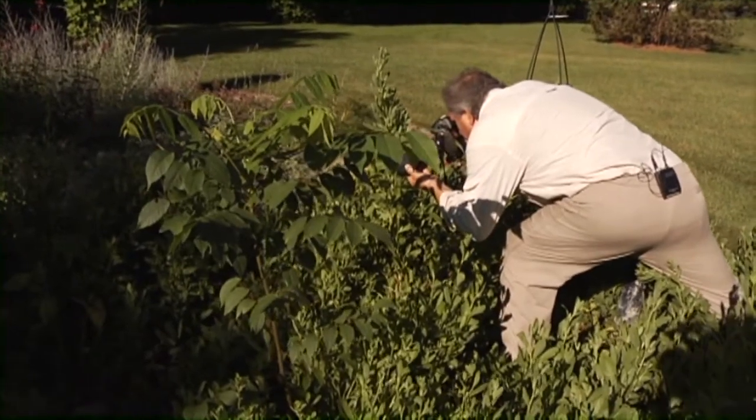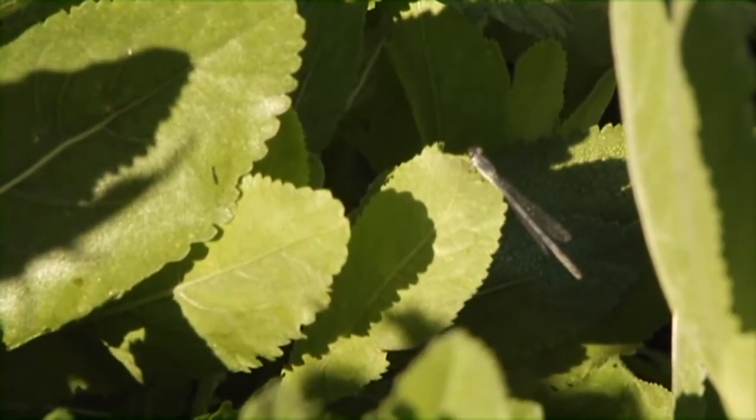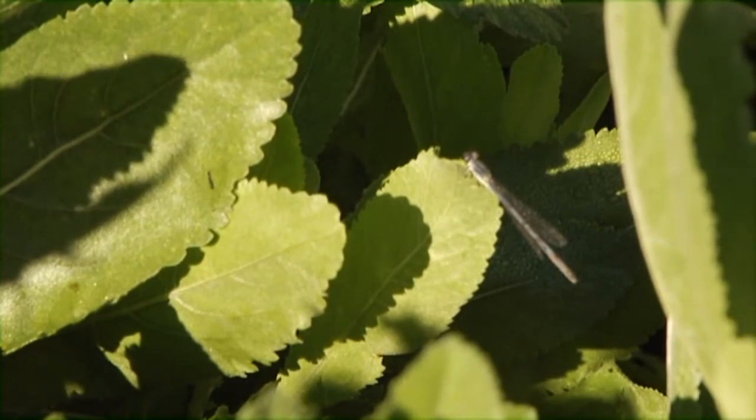A lot of times you can get a close-up shot of a dragonfly, and they have that long, skinny body, so you got to be aware of that and how it fits in the frame and how you shoot that.